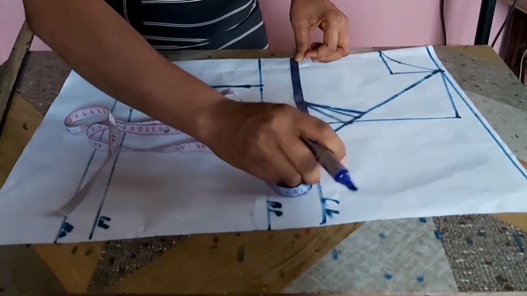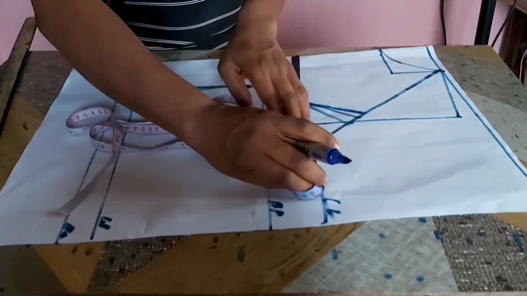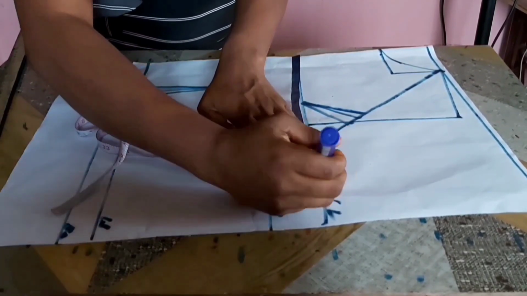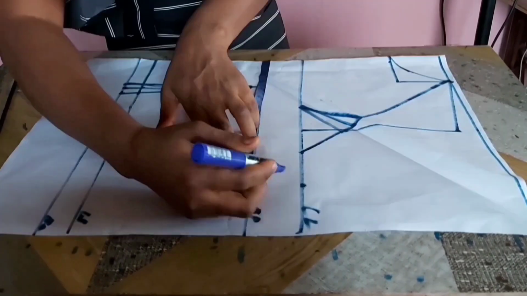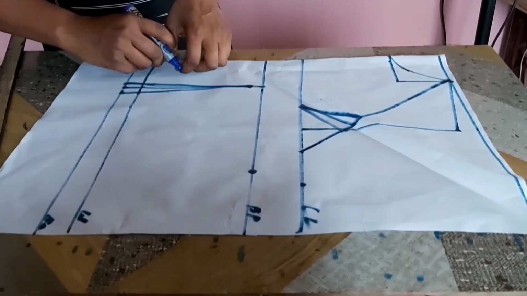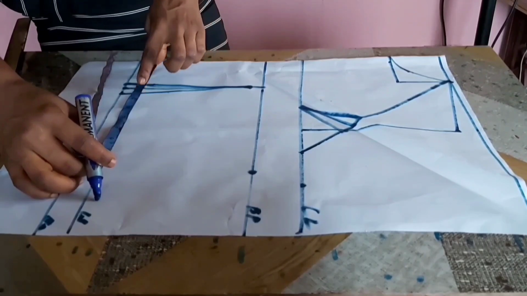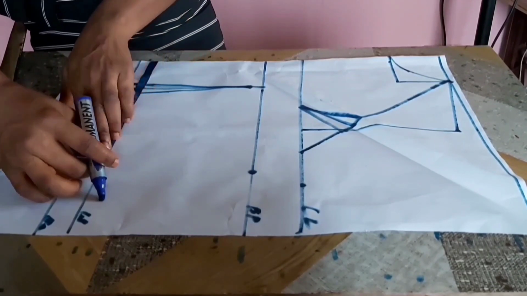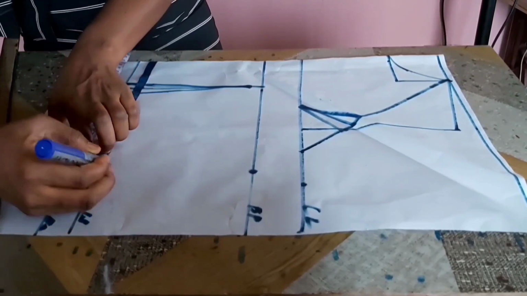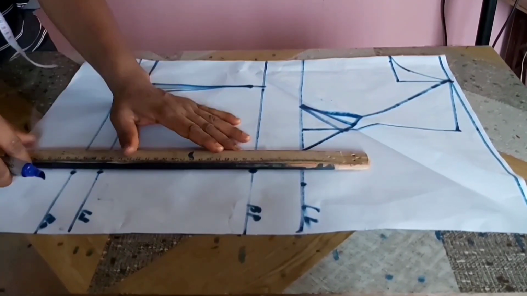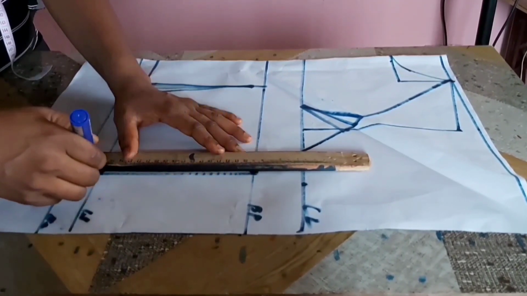I'll go ahead and take my bust measurement divided by 4 plus 1.5 inches for seam allowance. I will mark it on the chest line and on the bust line. Then on the waistline, I will take my waist measurement divided by 4, replacing this dart here, plus 1.5 inches for seam allowance. I will mark it, and I will mark the same thing on the joining allowance. I'll go ahead and connect like this.